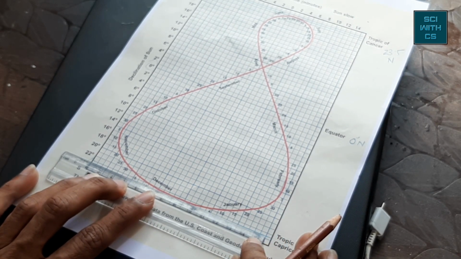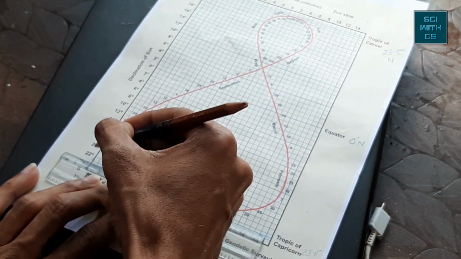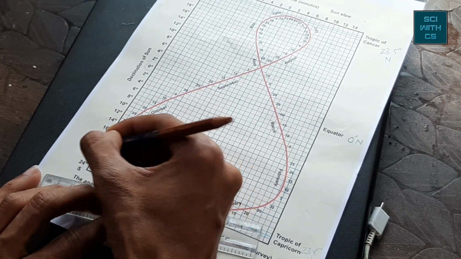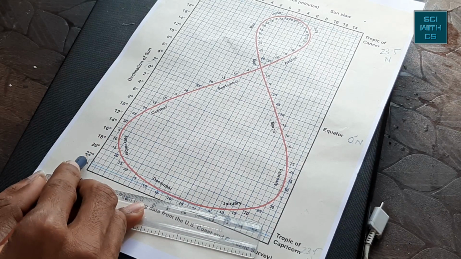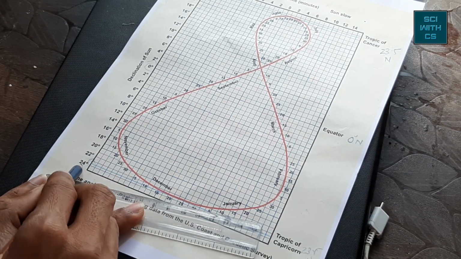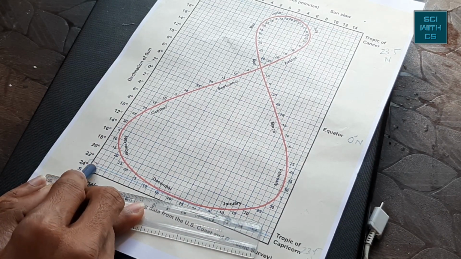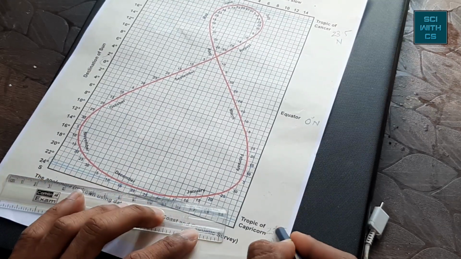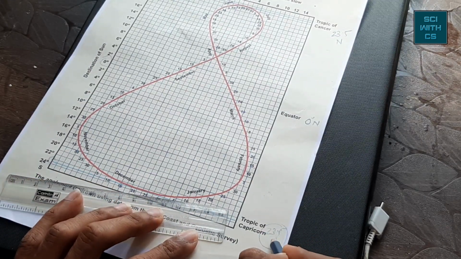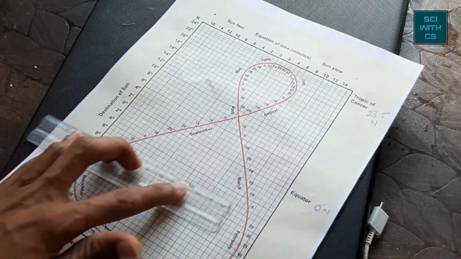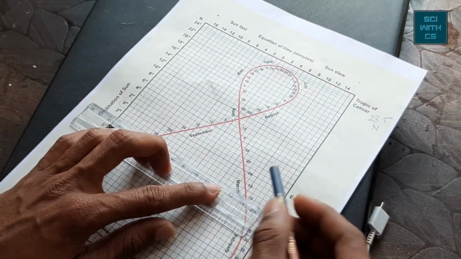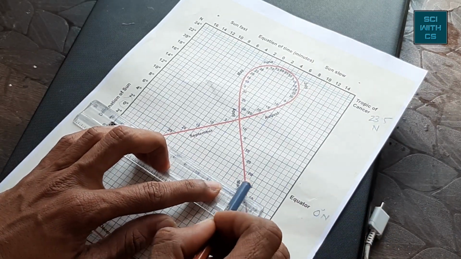Here I will put a scale over here, and you can check the sun declination. Okay, so it's between the 22 and 24, and here is the 23 line. Okay, so the sun declination is about 23.5 degrees, and you can also check it out for the equinox. Okay, so let's check it out for the March equinox.